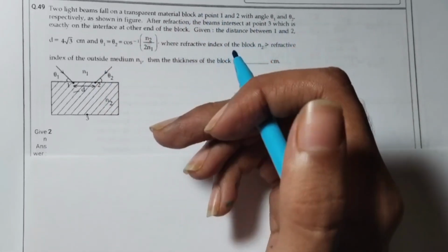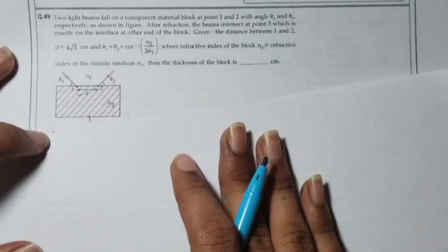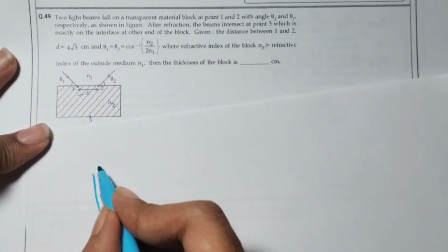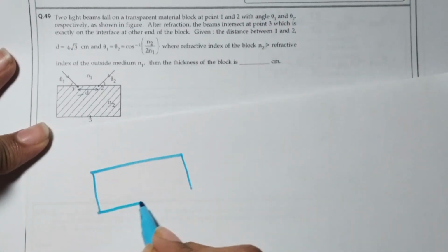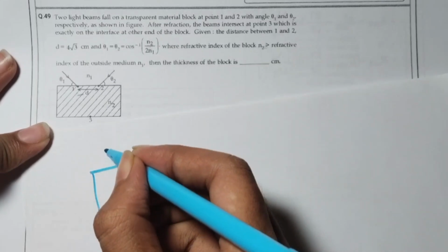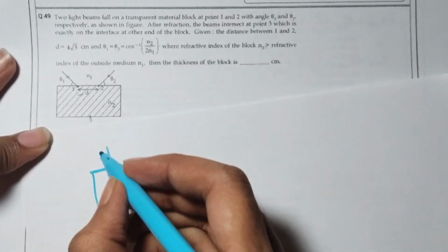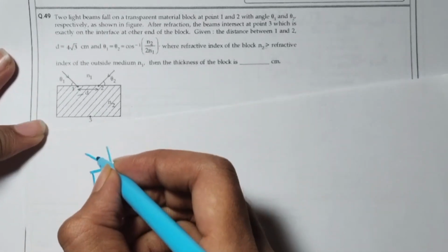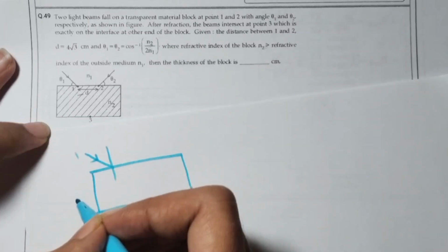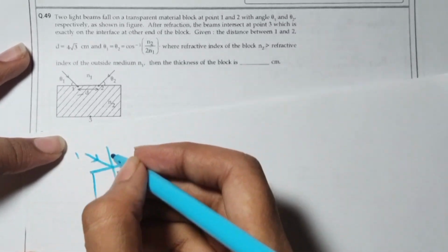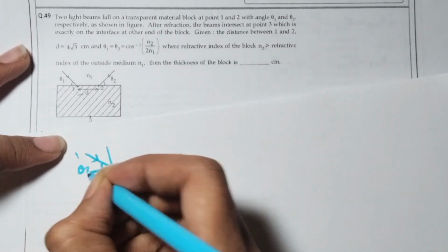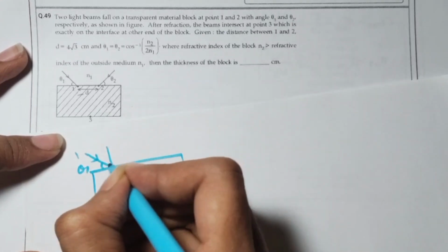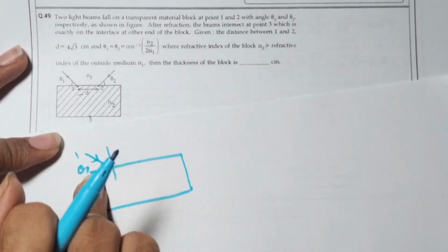See, it is a very simple question, right? See, nothing is there in this. Suppose this is the normal for the first line, this is ray number 1, and it subtends an angle theta 1 with the surface, not with the normal. Please make sure you are seeing this carefully.